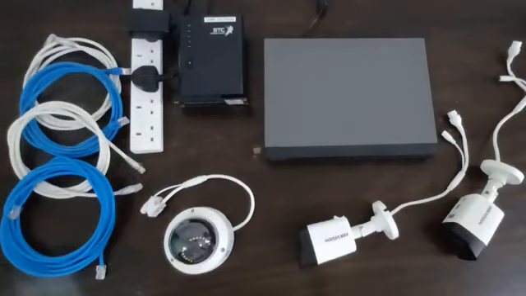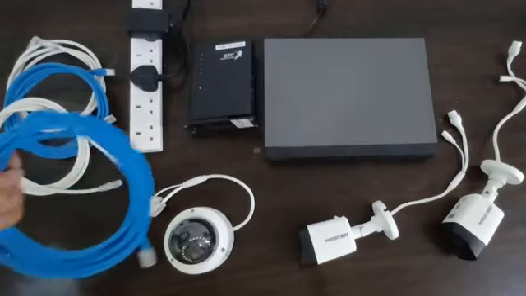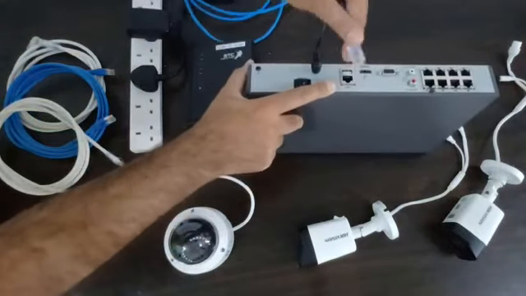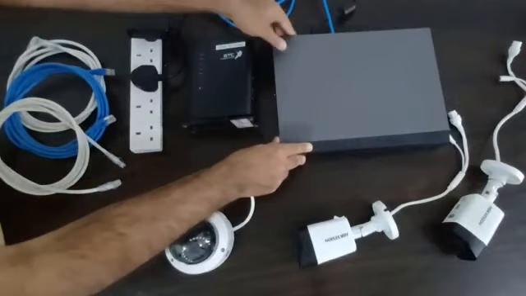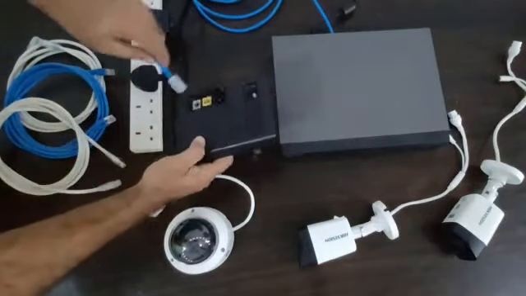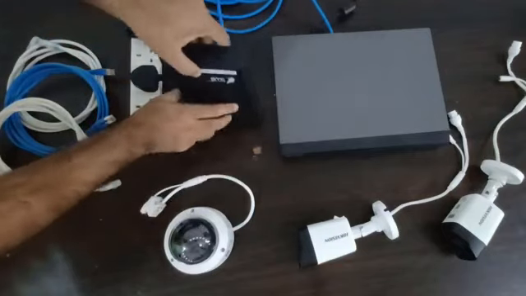So to do the physical connectivity, I'm going to use this LAN cable and I connect one end to my Hikvision NVR LAN port, and the second end I connect to my internet router.